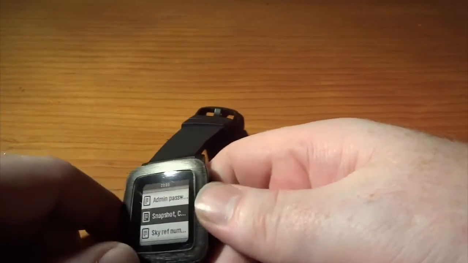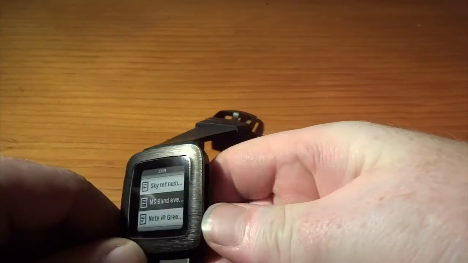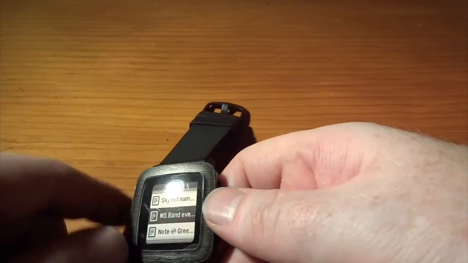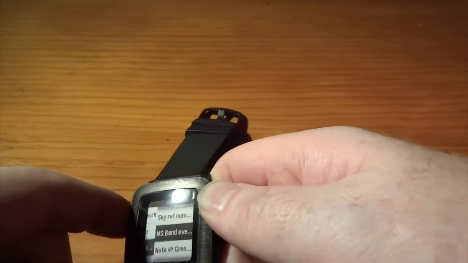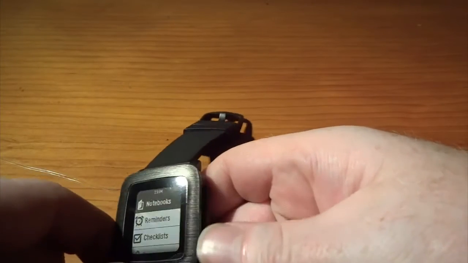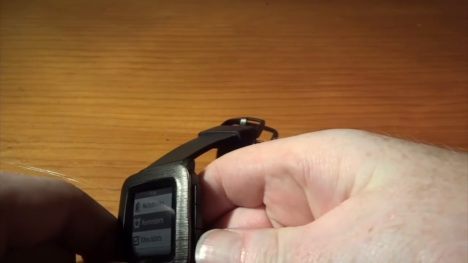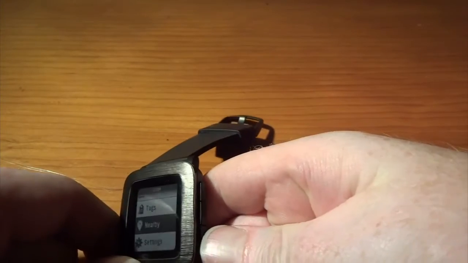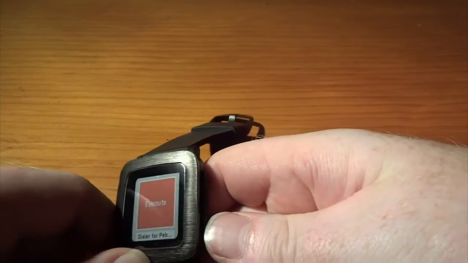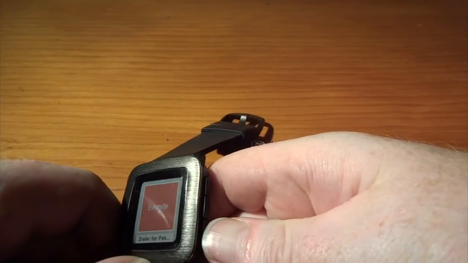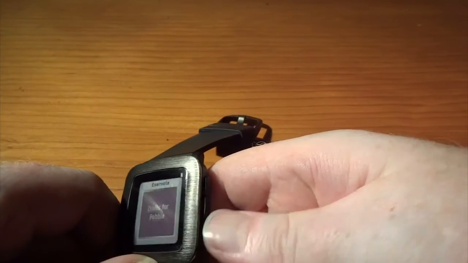So very similar functionality to what you would get on any other smart device really, but very handy, and I use that practically every single day. You can also set your reminders, checklists, anything you can do in Evernote you can really do on the watch. It does need authentication on the watch, and it will need re-authenticated every year, I believe.